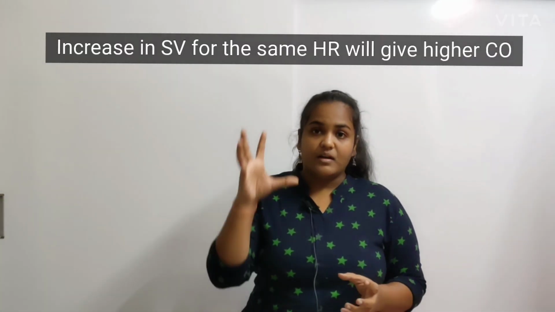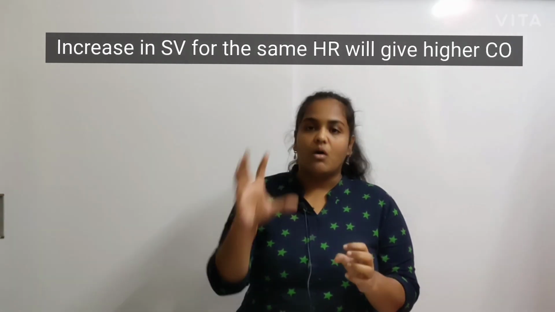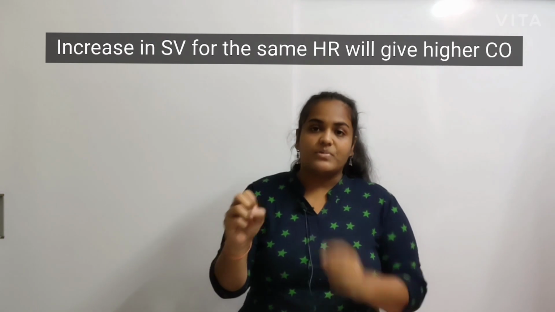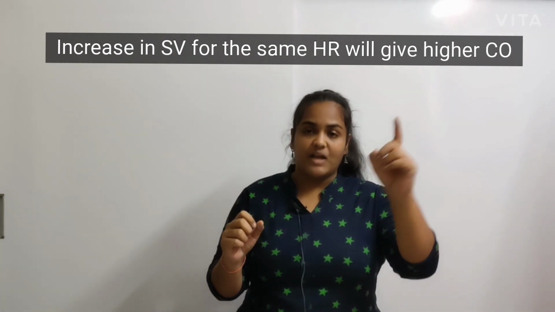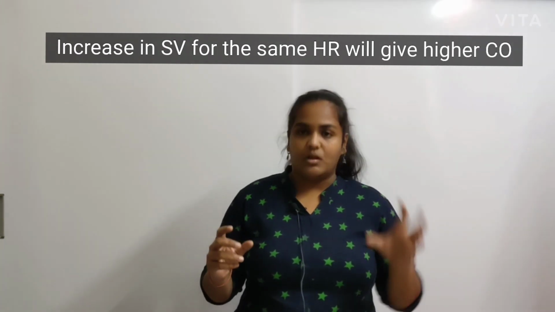Whenever your heart gets bigger or it has thicker walls, it can contract more forcefully and put out more blood. That is, it can increase its stroke volume. So, if a bigger heart contracts compared to a smaller heart, or if a thicker heart contracts compared to a thinner heart, the blood flow coming out of the thicker and enlarged heart is more than that of the smaller regular heart.